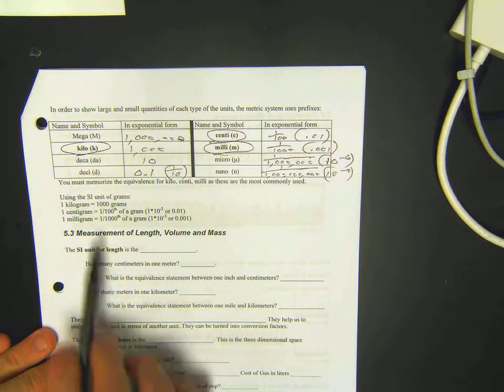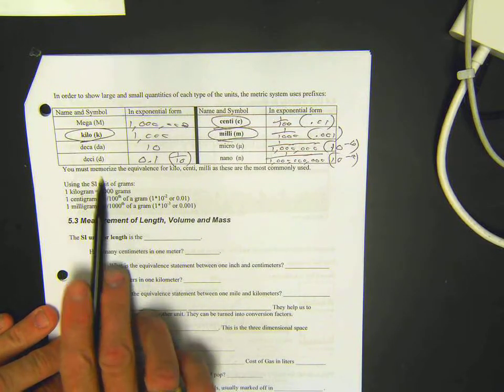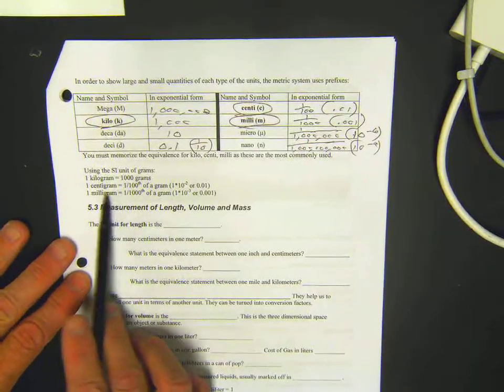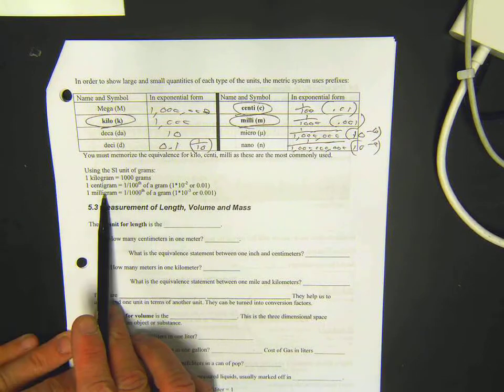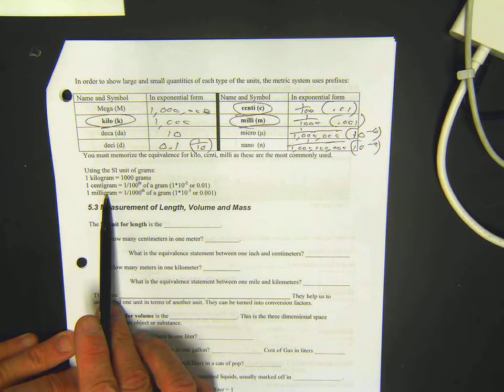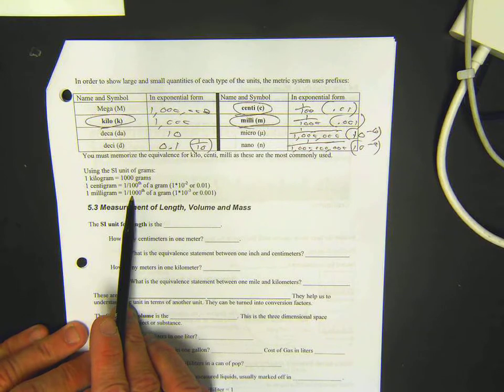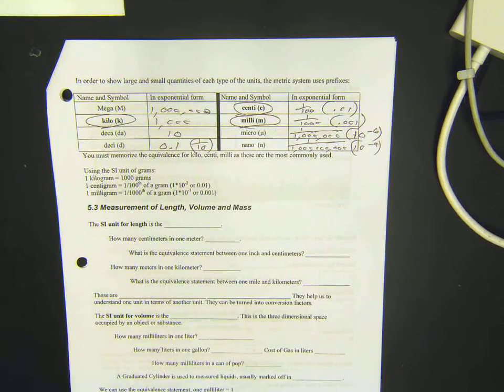All right? And then using the SI unit for grams, 1 kilogram would be 1,000 grams. So I'm using this prefix along with the SI units that we looked at over here. All right? A centigram would be 1/100th. A milligram, which we'll work with in this lab, will also be in the lab this year, I should say. A milligram is 1/1000th of a gram. All right?